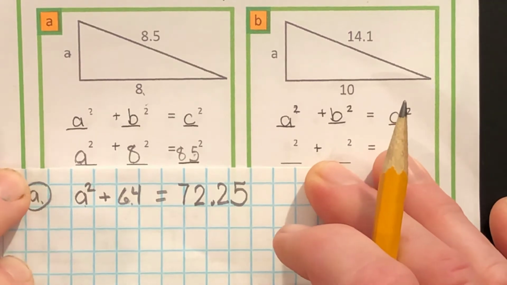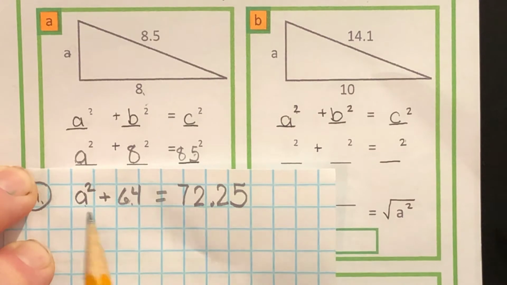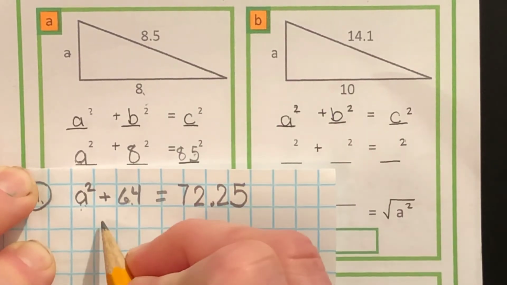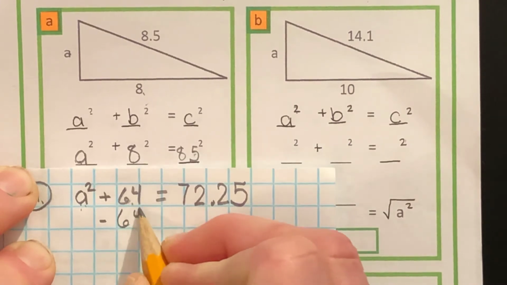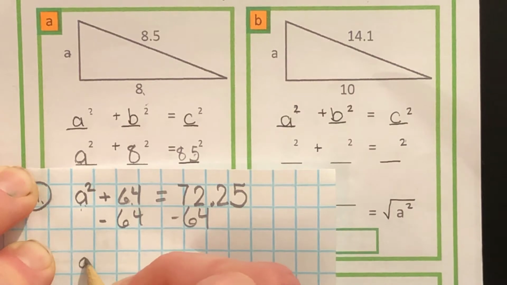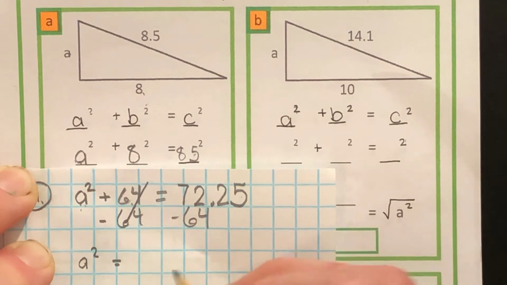Now I have an algebraic formula to solve, because the unknown value is on this side, whereas before it was all by itself. Now it's not by itself. It's got plus 64 with it. Now I need to do a few steps, or at least really one step, to get a squared by itself. So I will subtract 64 from both sides. And I get a squared equals 5.